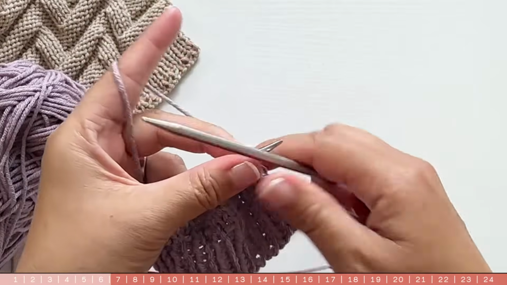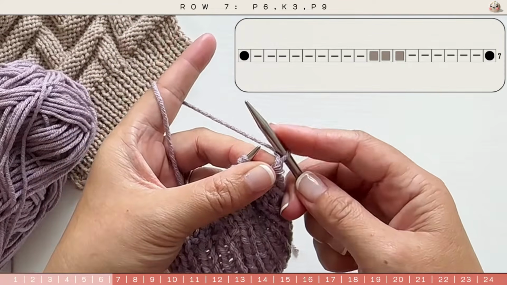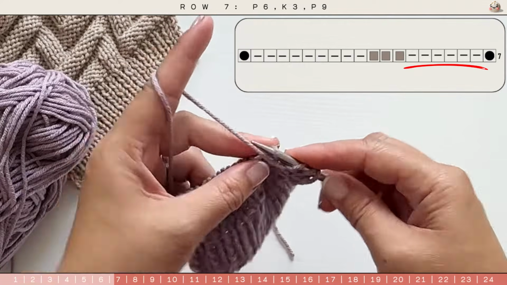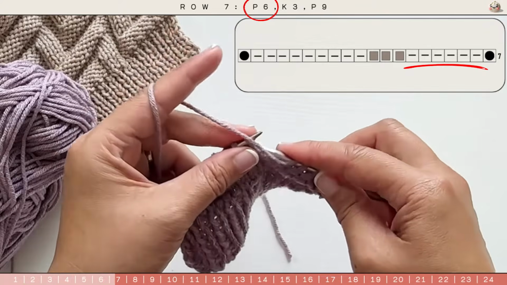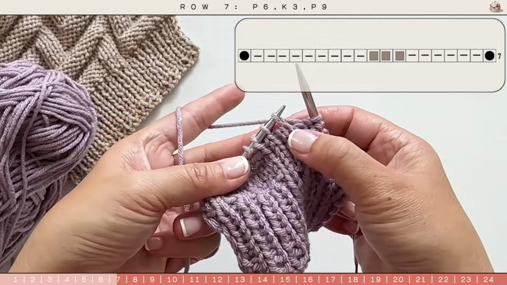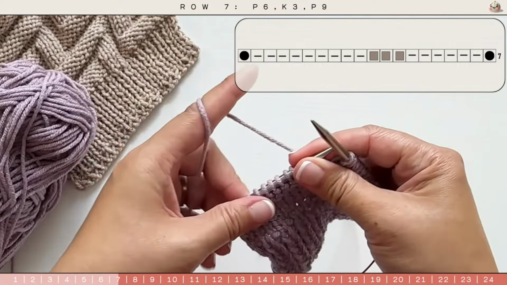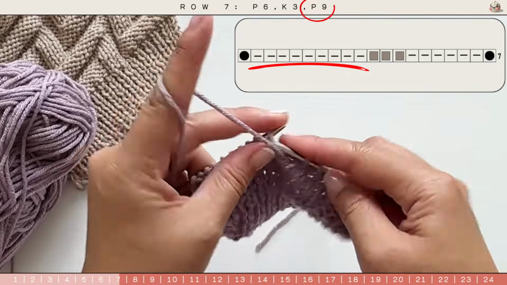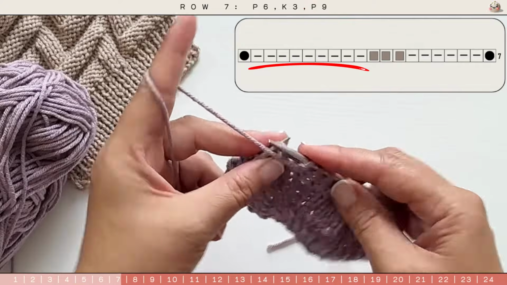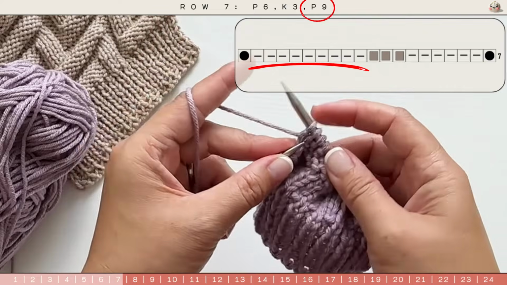Okay, so row number 7 is actually worked exactly the same way as row number 5. So we're gonna start out with purling 6, and then you're gonna have a knit 3, and then you're gonna have a purl 9.